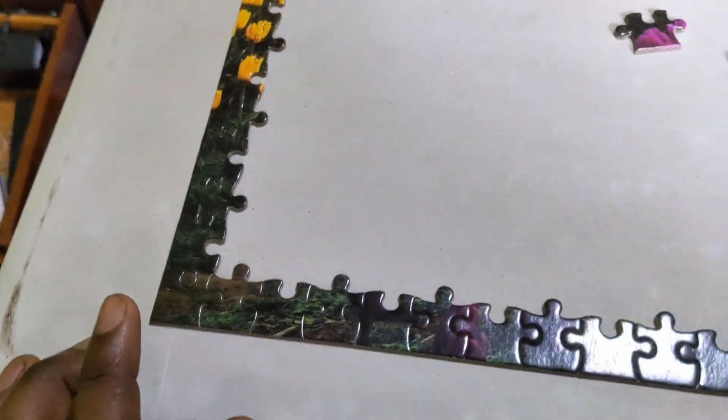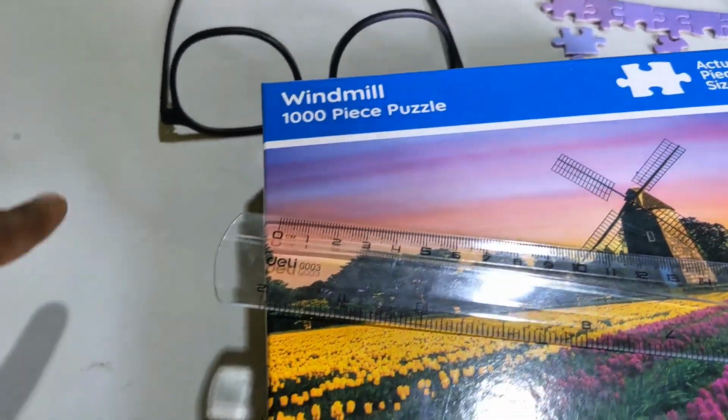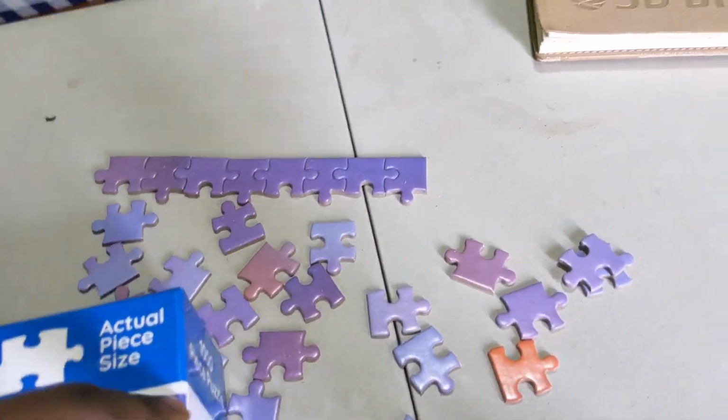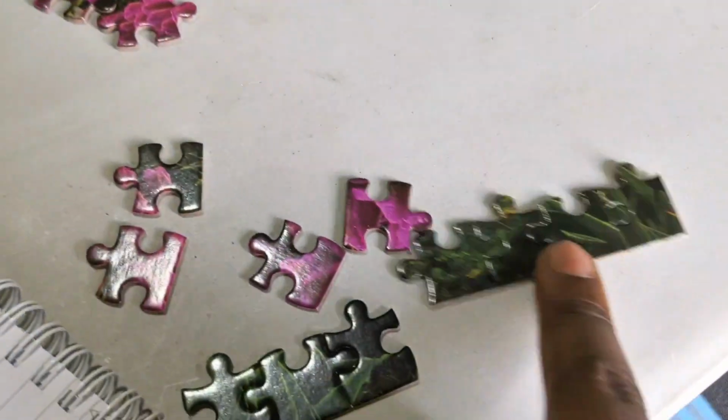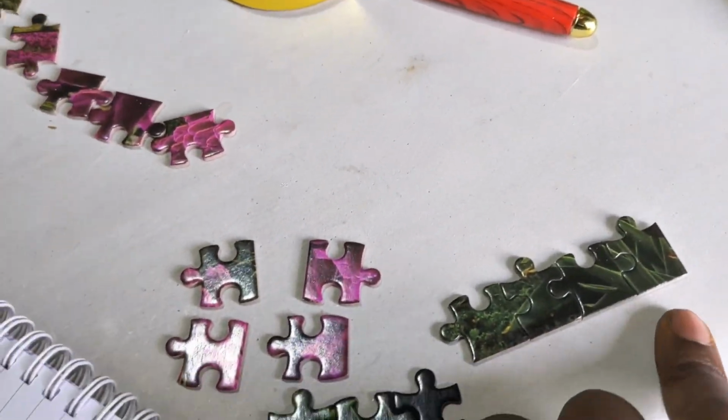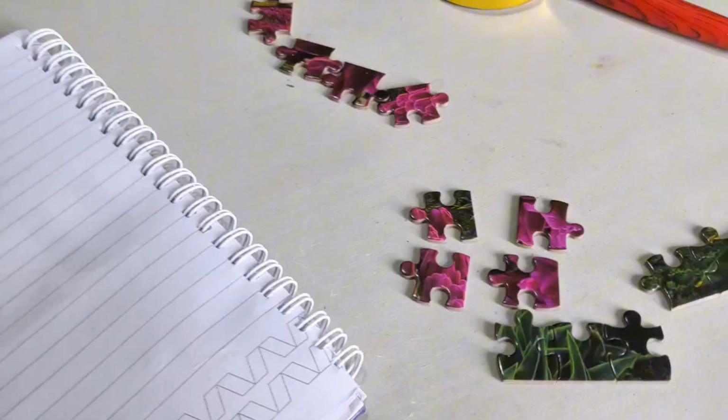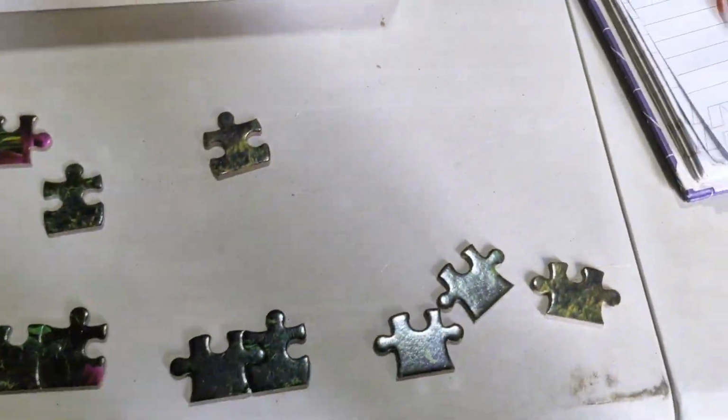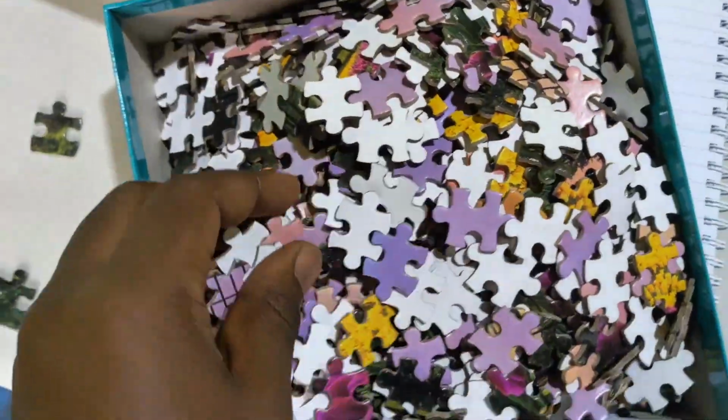Yeah, I start by finding the corner pieces. There are pieces with two straight edges, one for each of the four corners, and then after getting them, I find the pieces with one straight edge that will make the perimeter. After getting the perimeter, then I fill in the rest of the pieces.